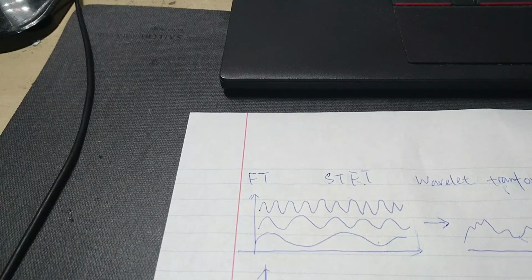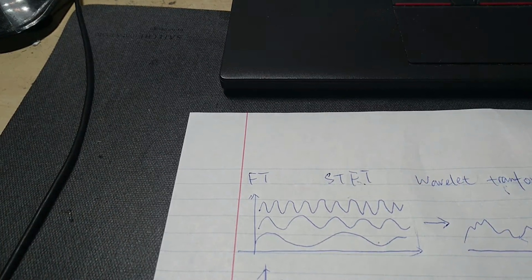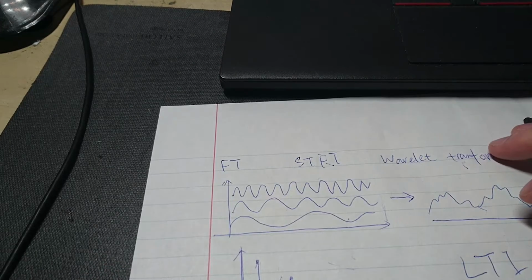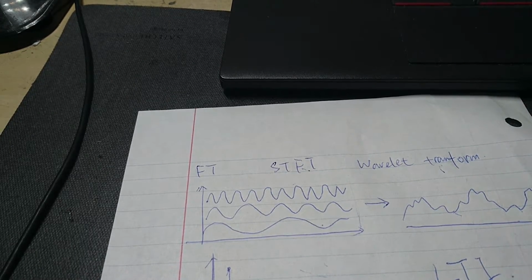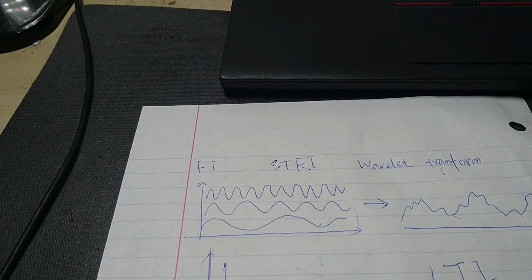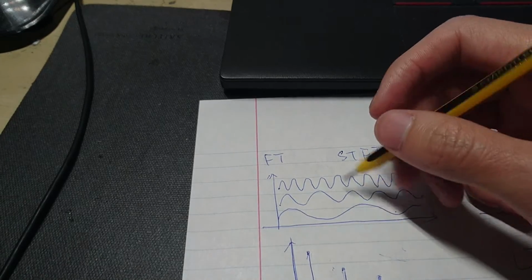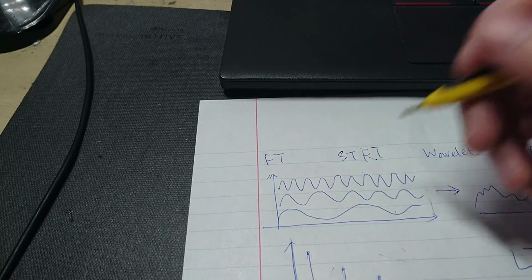In this video, I'm going to talk about three different types of transform in digital signal processing. One is Fourier transform, one is short-term Fourier transform, and wavelet transform. Fourier transform is very simple. For example, we have this LTI signal, and it includes these three different types of sinusoid wave.